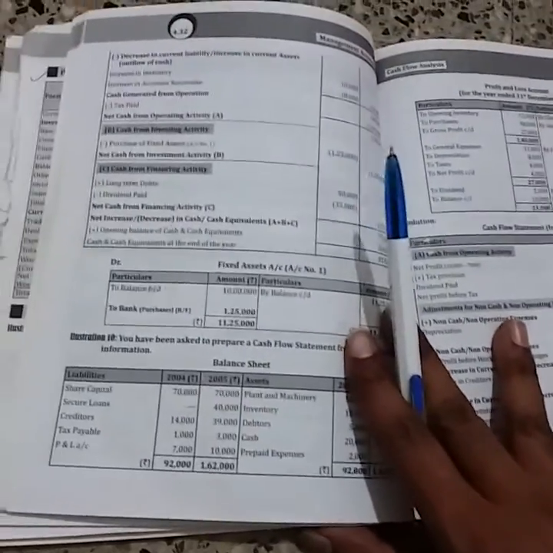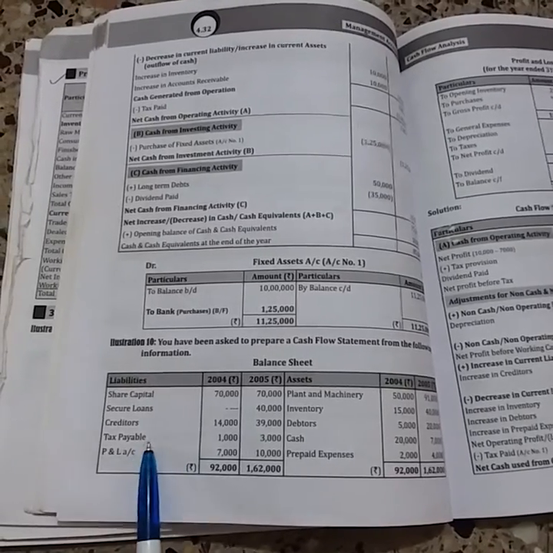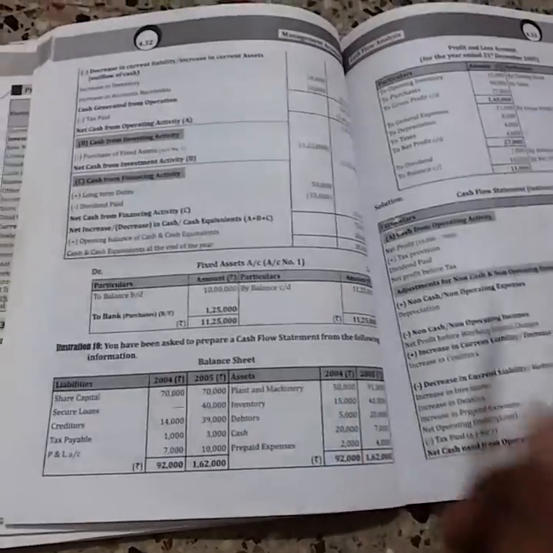So here, when it comes to ledger accounts, we need to prepare the tax payable account, and plant and machinery depreciation is given. So the plant and machinery account should be prepared.